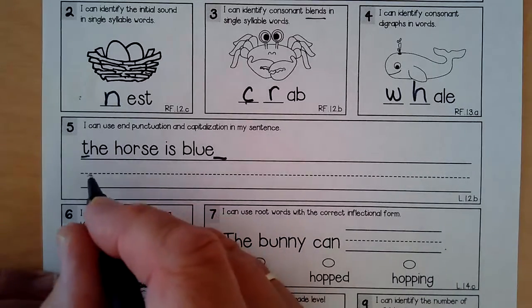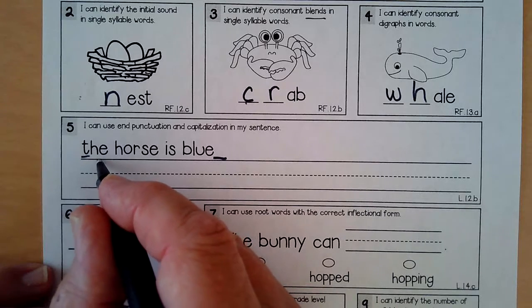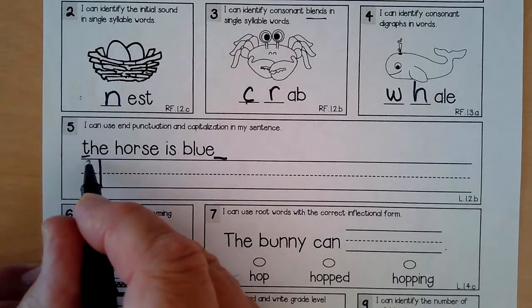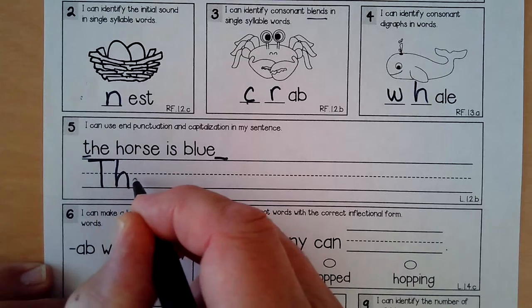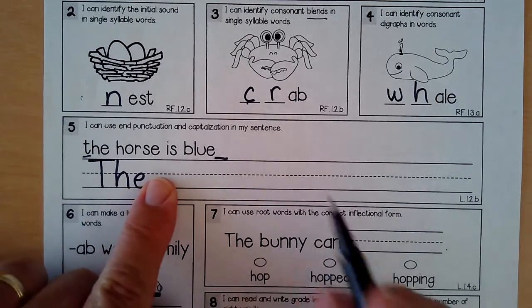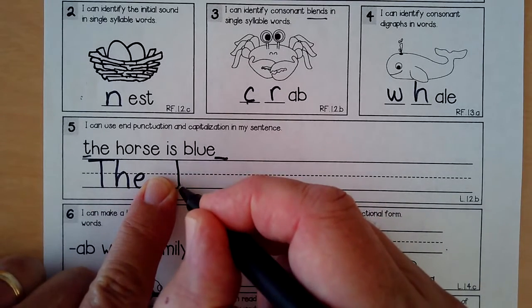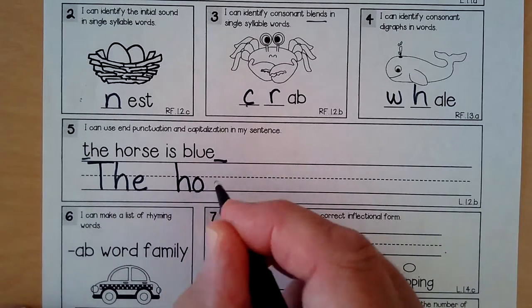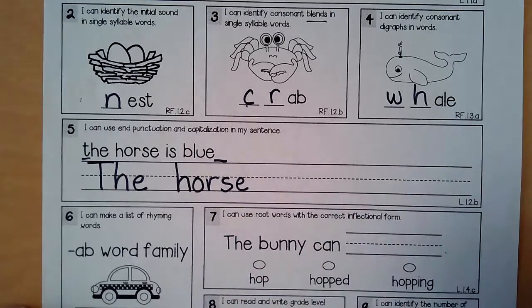All right. When I'm doing a capital letter at the beginning, I want to make sure that I start at the top and go all the way down to the bottom. That's one way to tell that I have a capital letter. T, H, E, the. And then I put in my space, and then I put after my space the next letter, H, the horse, H, O, R, S, E.